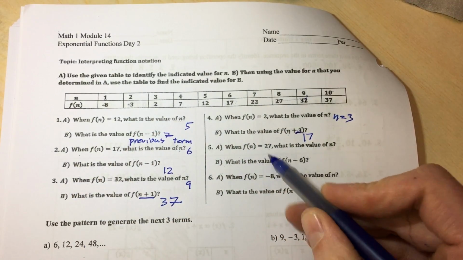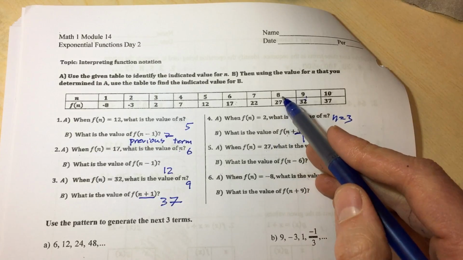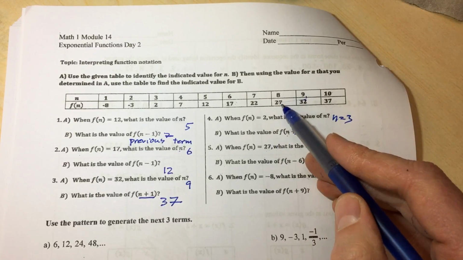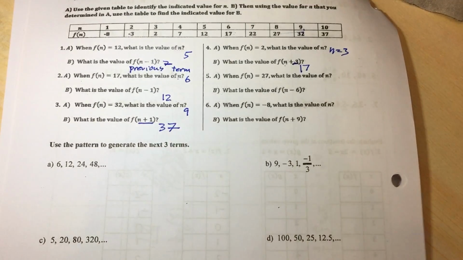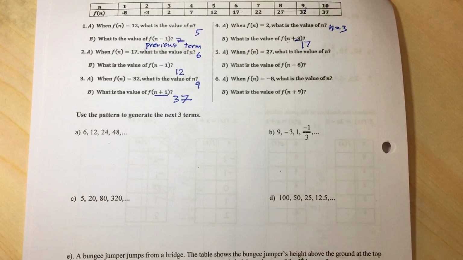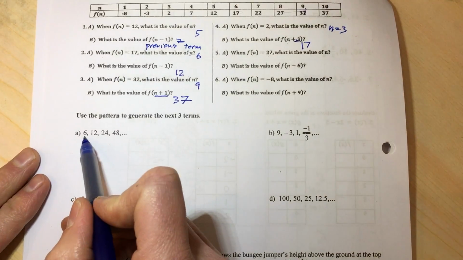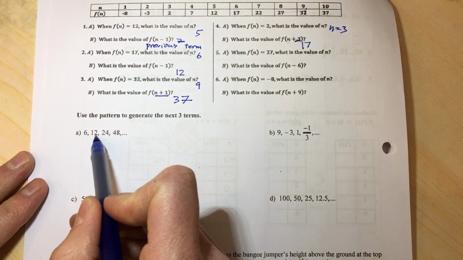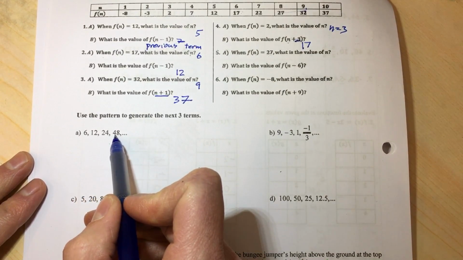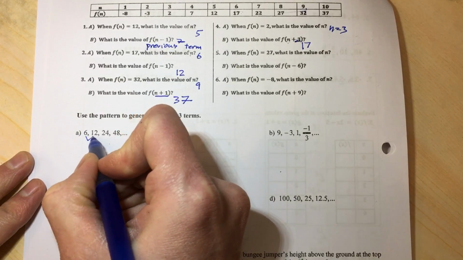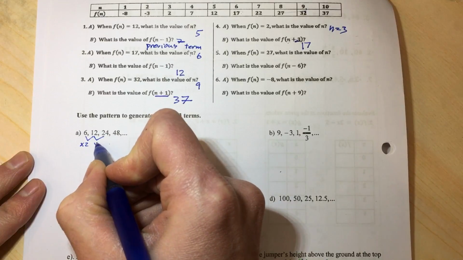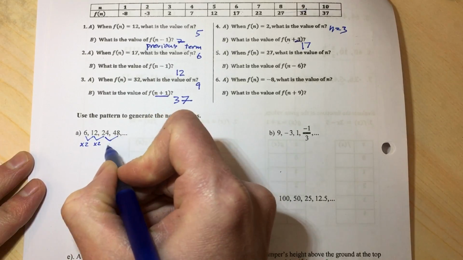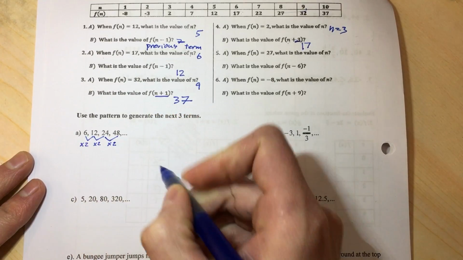You're going to go find f of 27 and then subtract 6 from 8, and find the term that matches that. All right. Okay, so our next one, it's really looking for the pattern, right? So in this one, we have 6, and then 12, and then 24, and then 48. So the first thing that's happening here is it's getting multiplied by 2. 12 times 2 is 24, and then times 2 is 48.